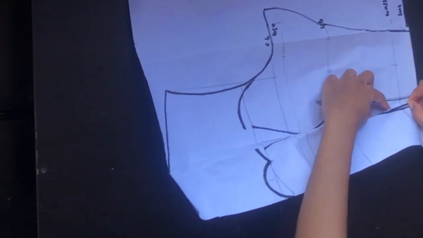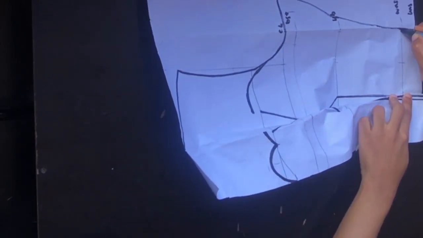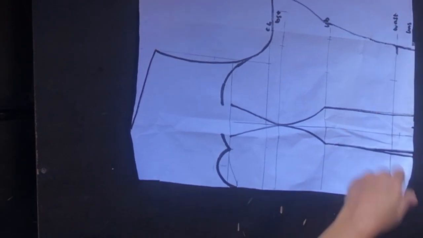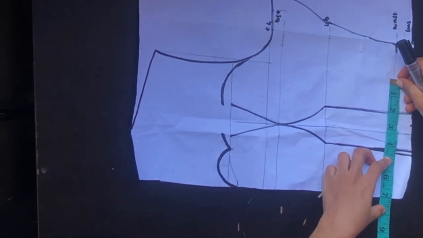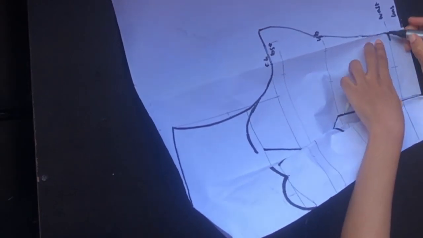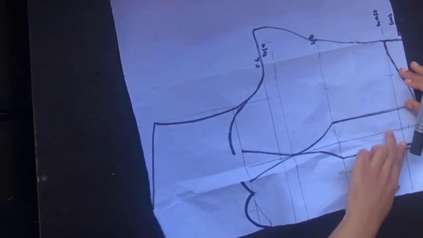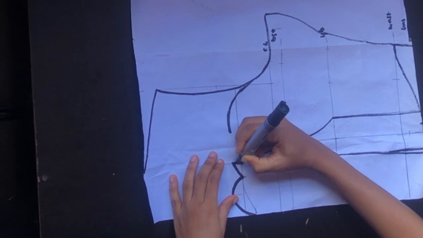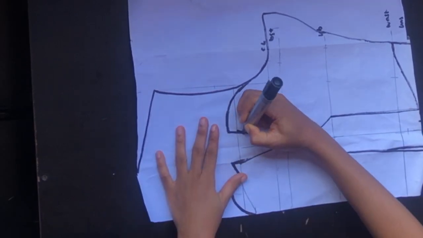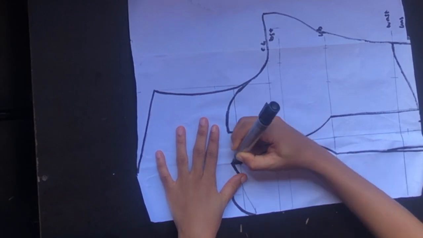Just 1 inch basque that I did at that part, and I'm going to fold this dart intake I have at the center, and I'm just going to go ahead to place it together, and I will draw out my waistline this way. So after that, I'm just going to go ahead and connect it back this way, blend it back and blend this back also.